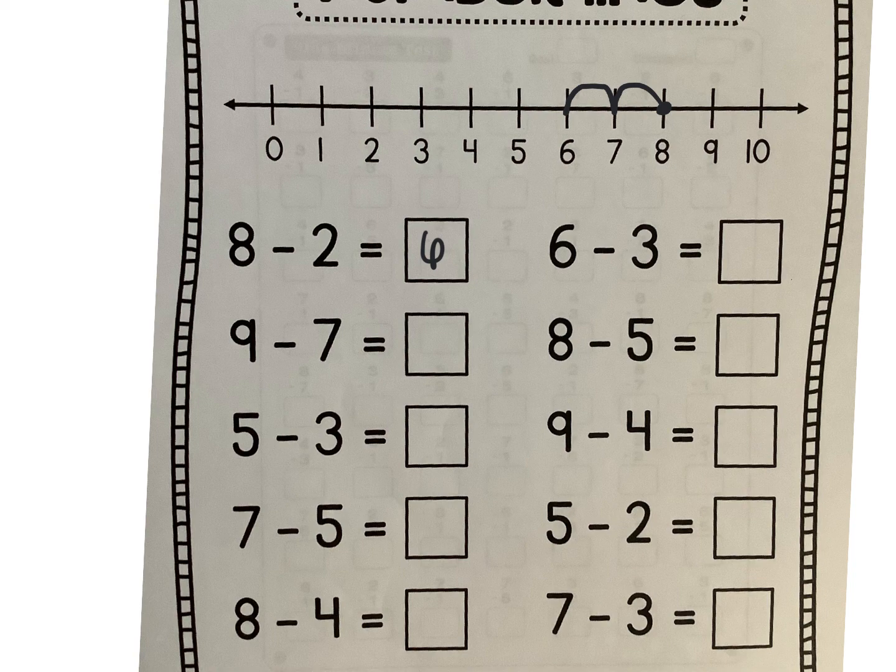6 minus 3, I start on 6, and I count back 3 hops. 1, 2, 3. So the answer is 3. 9 minus 7, I start on 9, and I count back 7 hops. 1, 2, 3, 4, 5, 6, 7. And I land on 2.